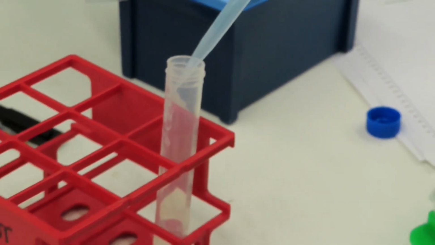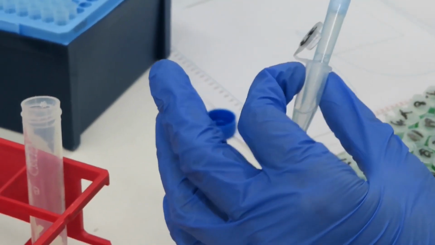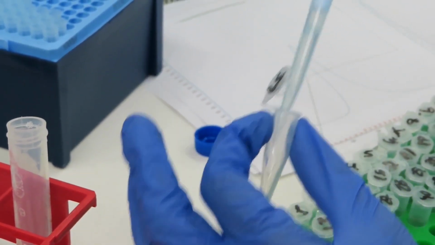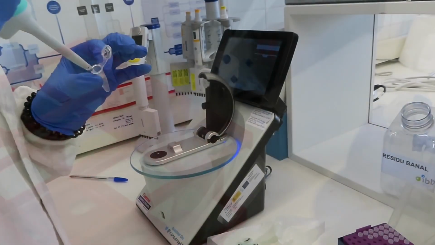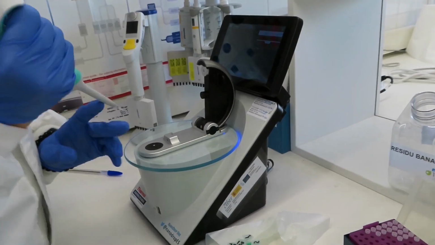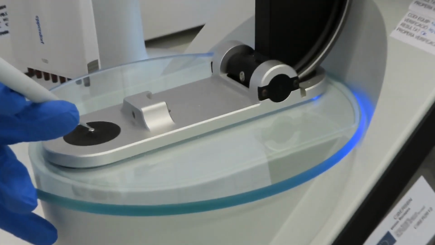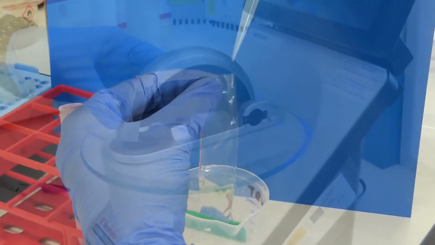All fractions from the second peak are pooled, and depending on the interest of the client, the pool can be prepared to be delivered or to carry out the next purification step. In any case, the protein concentration of the sample is determined by measuring the absorbance at 280 nanometers and taking into account the molar extinction coefficient of the protein.